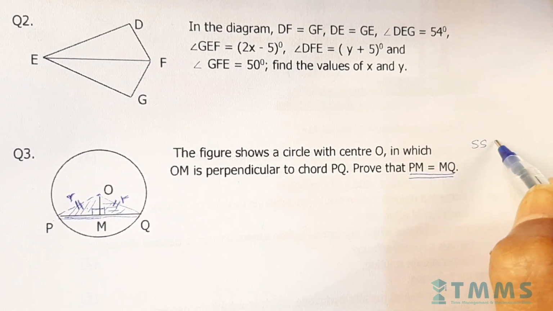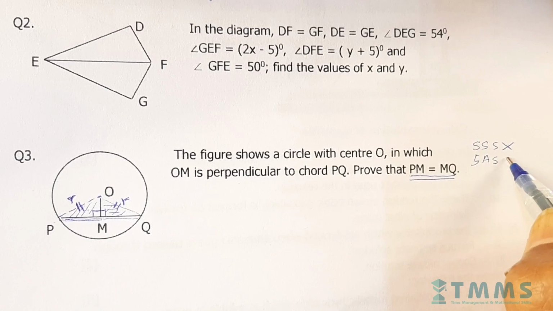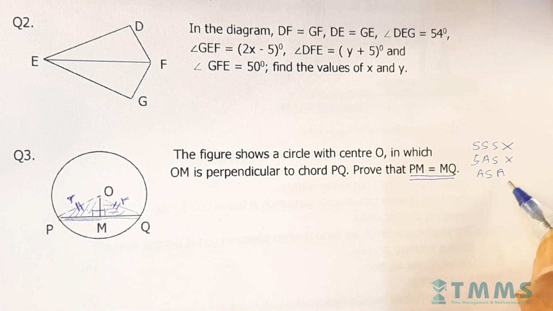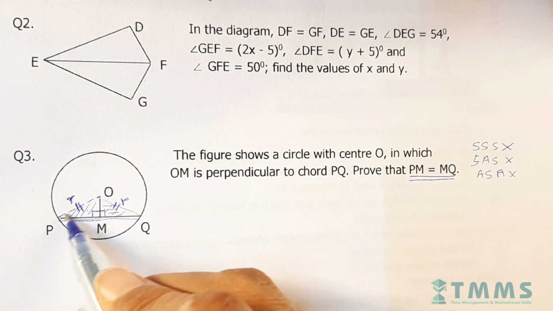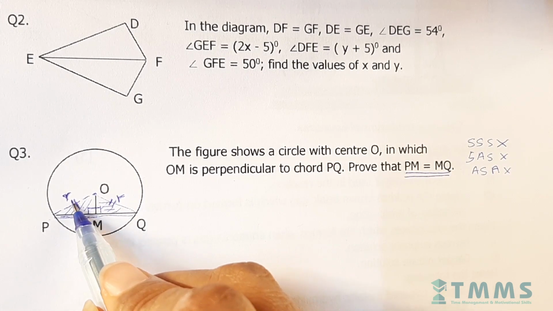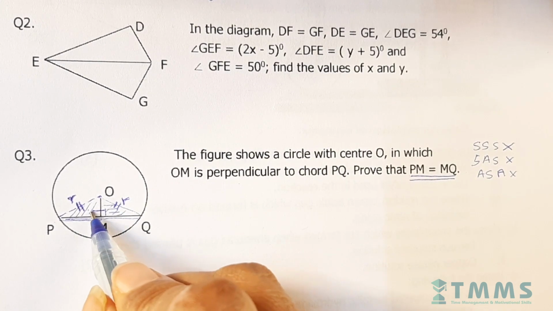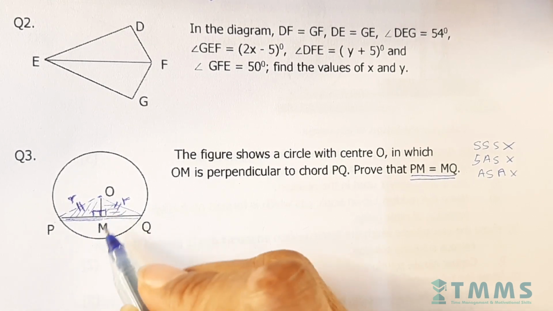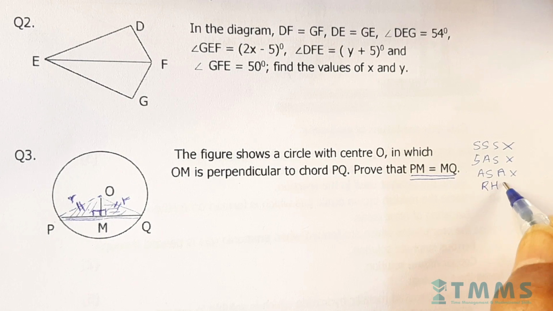Now, you have to see which one of the tests we are using. Is it SSS? No. Is it SAS? No. Is it ASA? Are there two angles? No. Are there two sides? Yes, there are two sides. But remember, we have OP and OQ are equal and OM. Now, it becomes ASS or it becomes SSA. Now, that is not the test. The very fact that this is 90 degrees because OM is perpendicular to PQ, we can make use of the right angle triangle and we can make use of RHS.